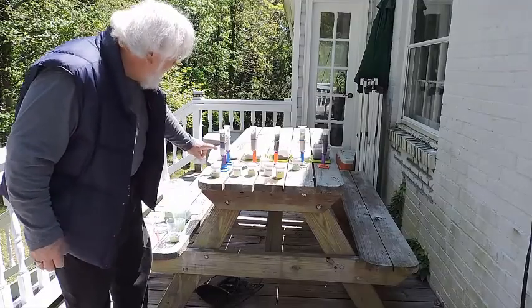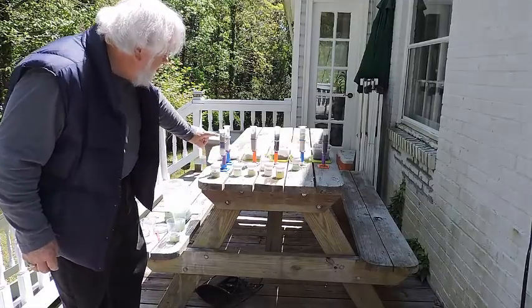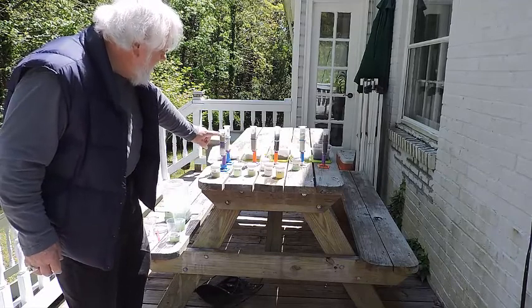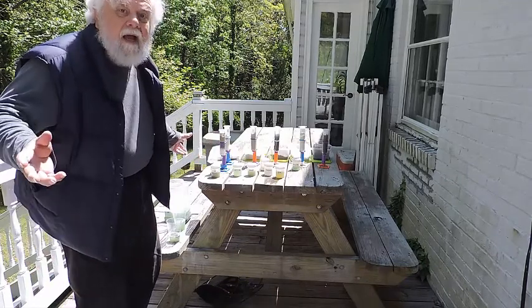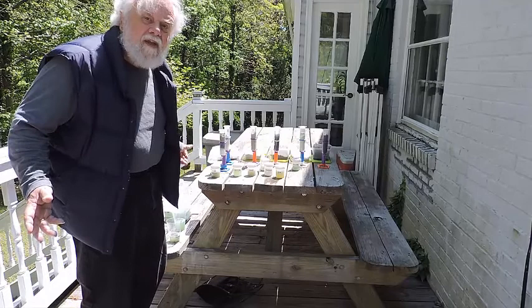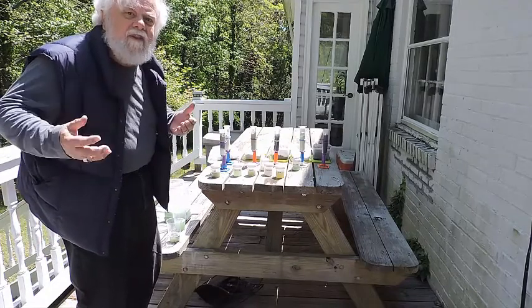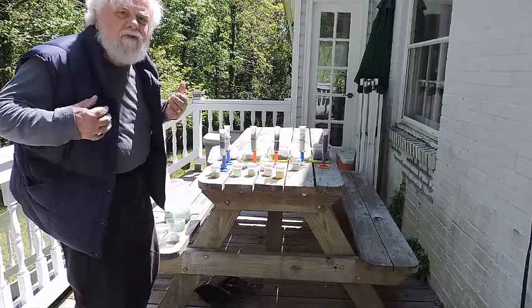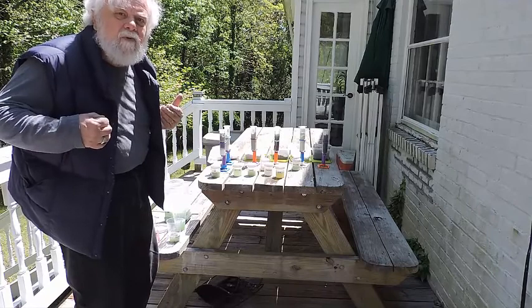Would this have done something differently if I put the cotton at the top and the carbon at the bottom? I don't know. We'd have to do the experiment to find out. That's one of the fun things about science. You get to experiment and see what happens when you make a change.